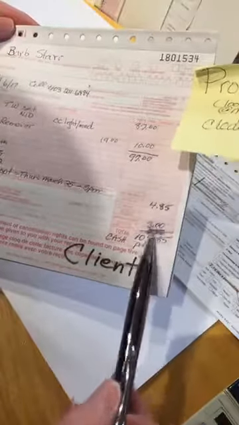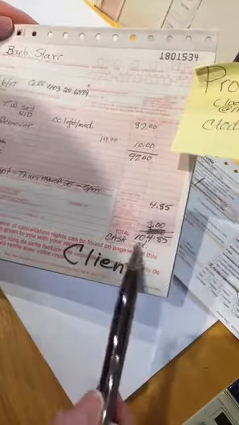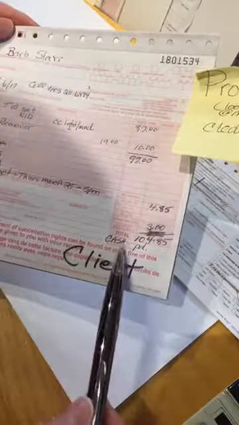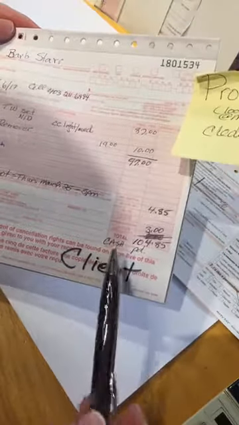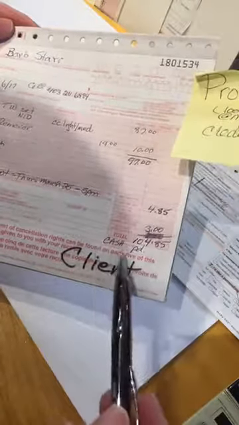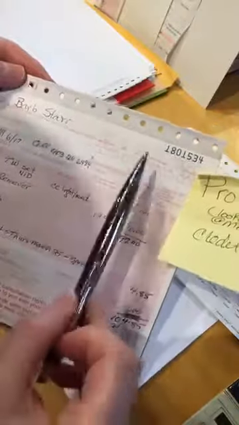Okay, so you add it up, you write how she's going to pay for it. If she's going to pay for it with cash, then you put paid on it. If she pays for it with check, let's say she paid some of it with cash and some of it with check, that's great. Just put cash, X number of dollars, like $90 cash, and then the rest was in a check.